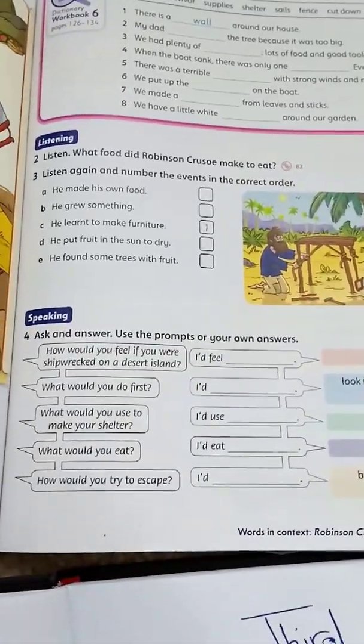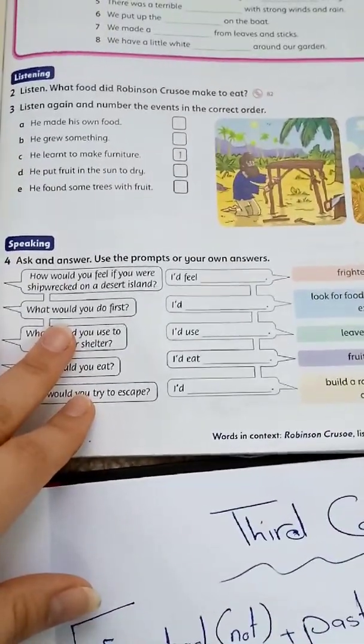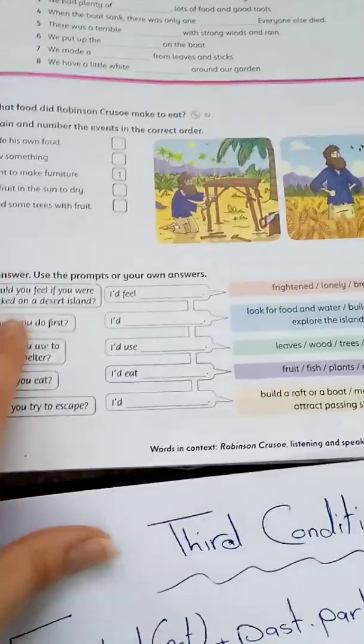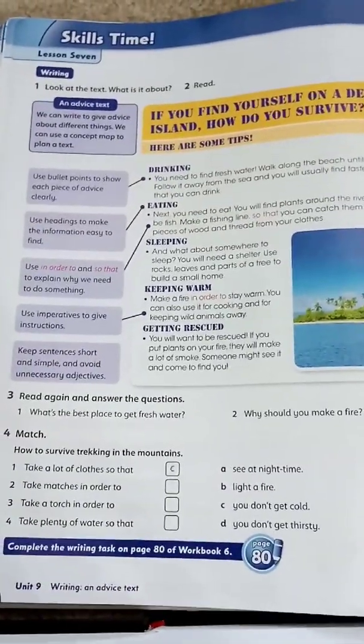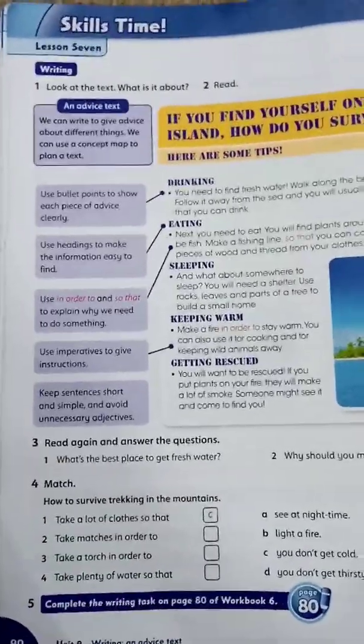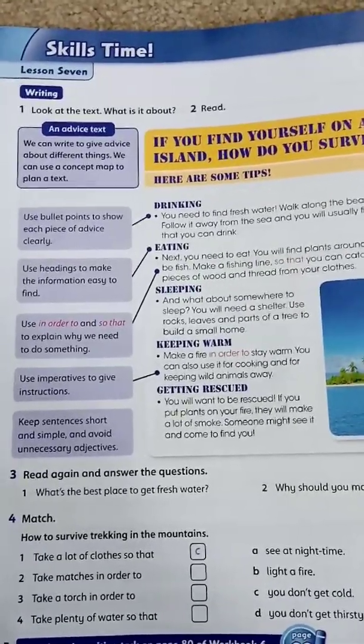We have listening. Listen to this at home and answer the questions using these sentences. Let's go to page 90. What is 90? We have writing. Okay, here we have writing. Look at the text. What is it about? It's about an advice text.